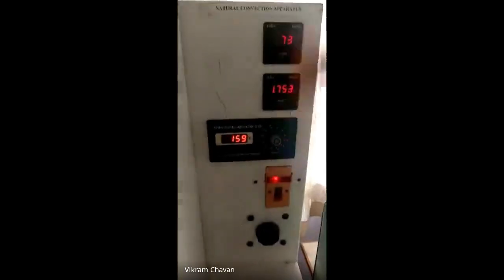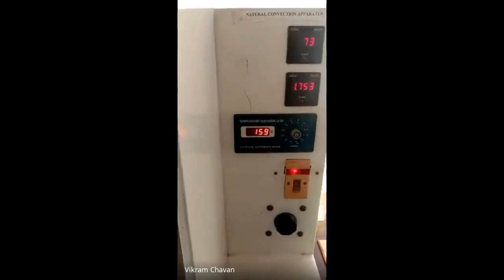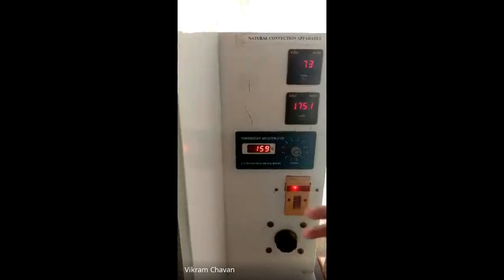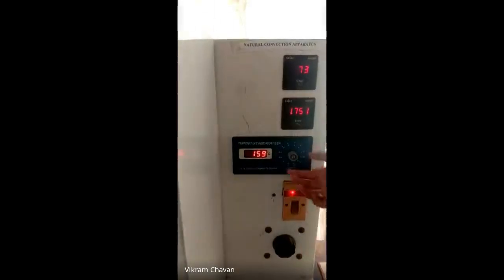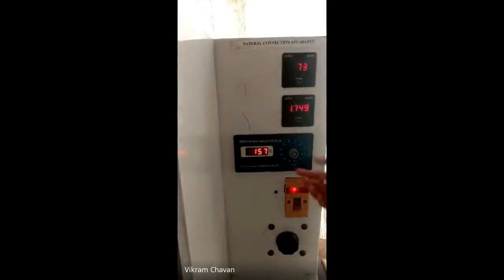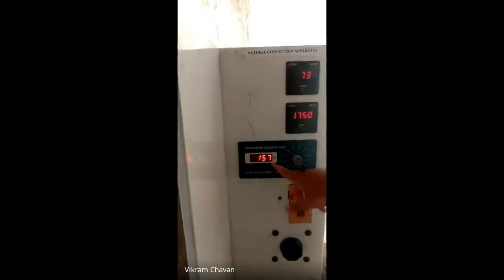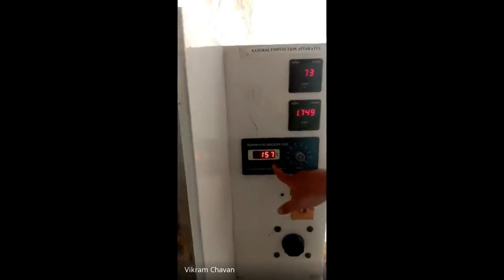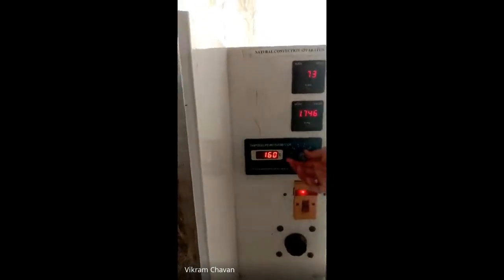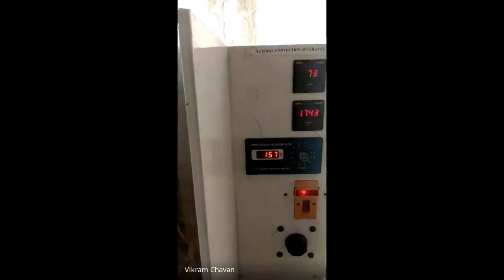Now you can finalize these readings, because we have switched on this experiment for the last 1 hour. I think it will achieve steady state after some time, but there is a fluctuation in voltage. You can see we had taken T1 as 159, and now T1 we are getting 157, so it is decreasing because of the variation of voltage.